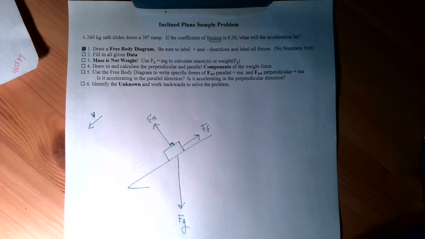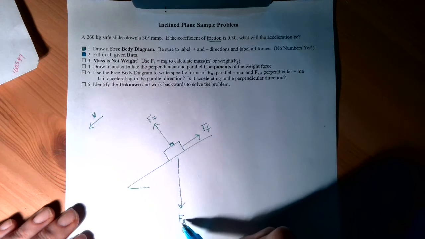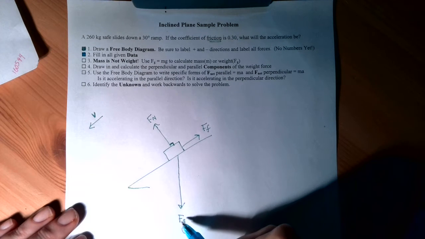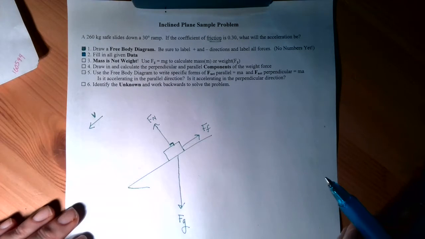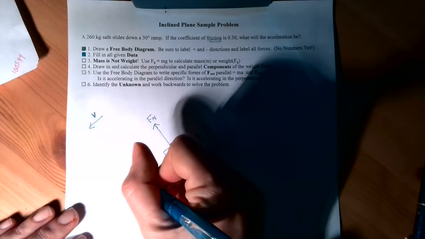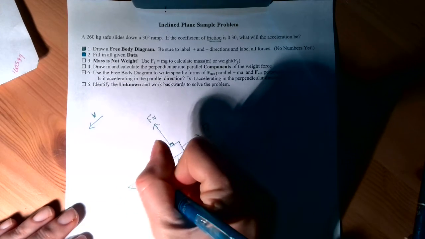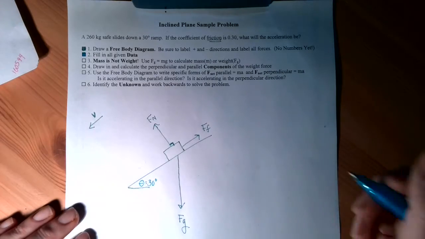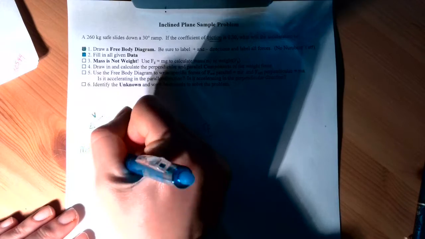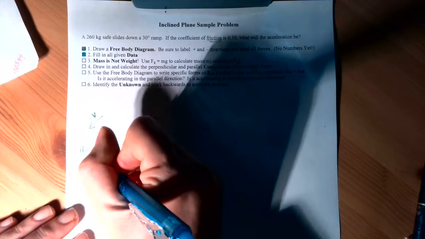Okay. So we're going to do our next step, and I'm going to do that in turquoise. The reason we do filling in data as a separate step is to remind you that you've got to name your forces, because if we ask you to make formulas, you have to have forces to put in the formulas. So it's important that you don't just put in the data. We now know that the angle is 30 degrees, the mass of the safe is 260 kilograms, and the coefficient of friction is 0.3.